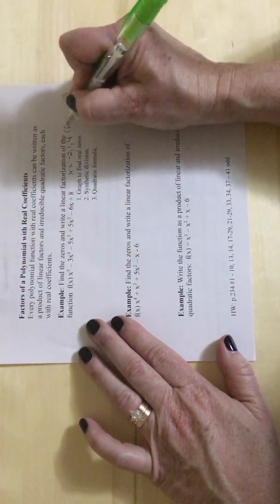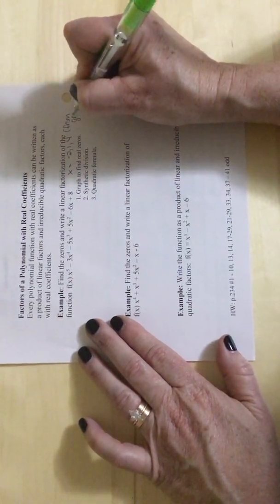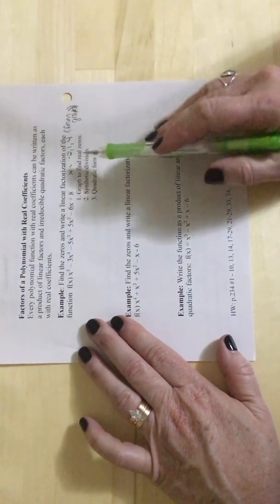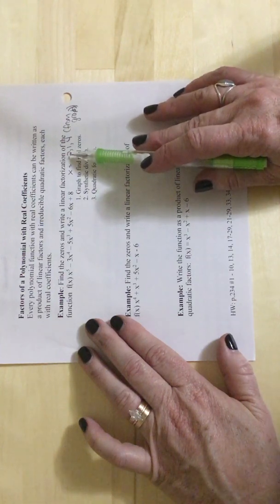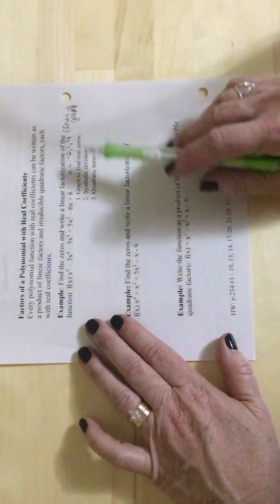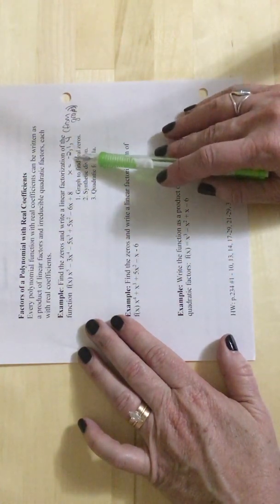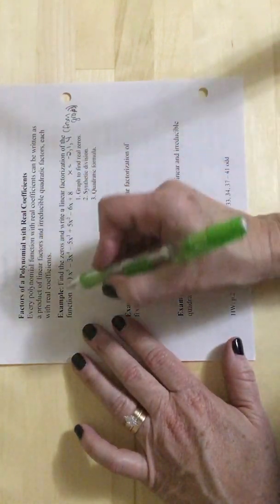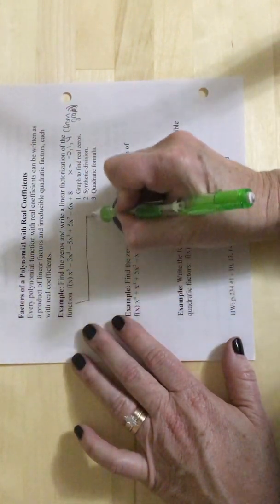4. That came from my graph, and I don't have my calculator handy, otherwise I would show you where that came from, but you'll be able to see by looking at the graph itself that it crosses the x-axis at negative 2, 1, and 4, or you could look at the table and see that this is where y is equal to 0 at those spots. Now I'm going to go into synthetic division using my zeros.